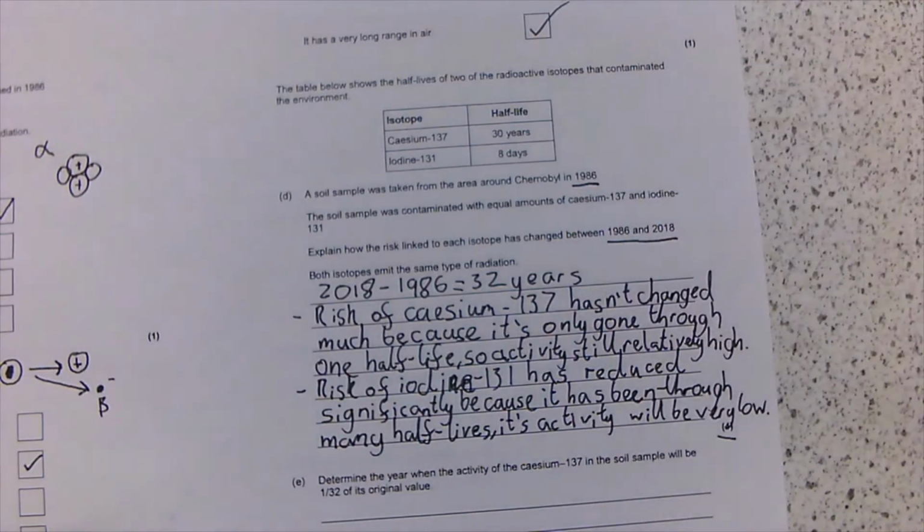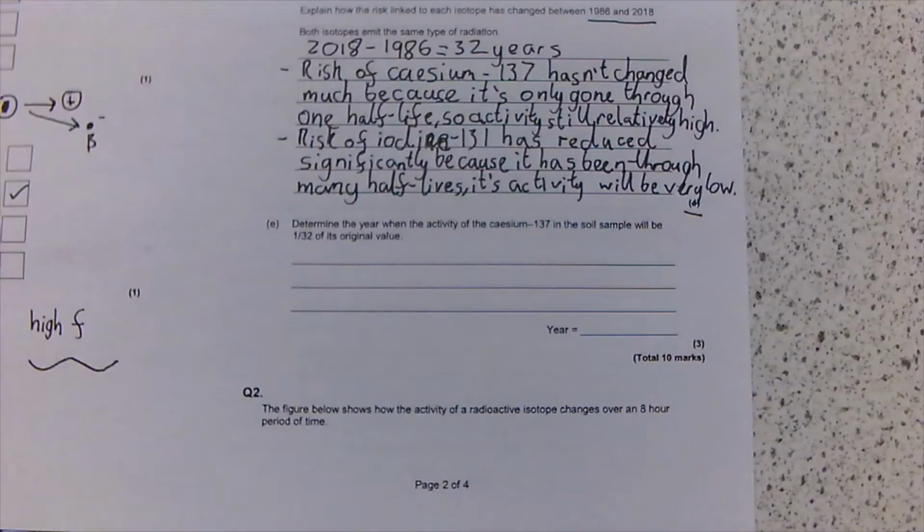Okay, if you wanted to work it out, let's just say there's 365 days a year. Sometimes there aren't, with leap years, but if I've got 365 days and it's been 32 years, 365 times 32 is 11,680 days. Dividing that by 8, it's been through about 1,460 half-lives. So the risk due to that iodine-131 is massively decreased.